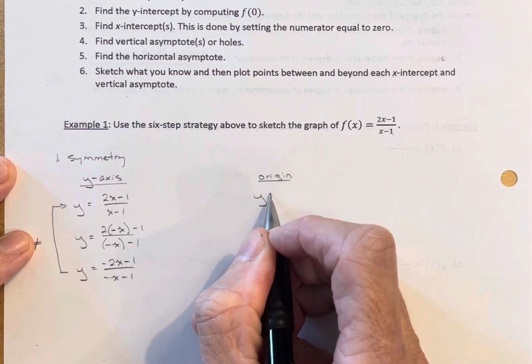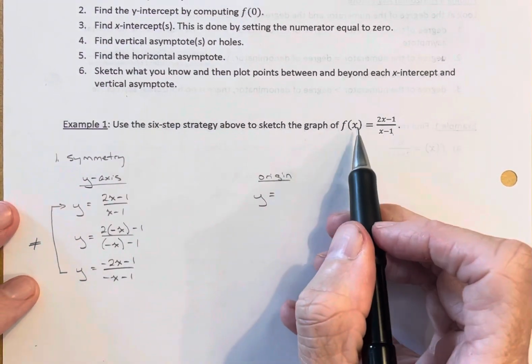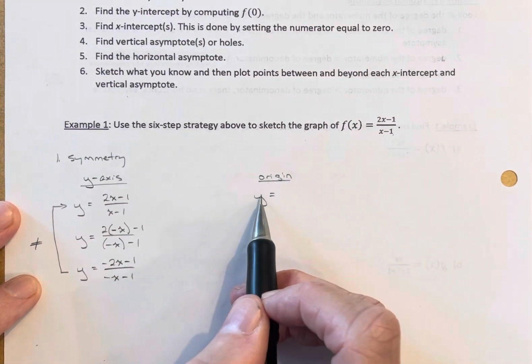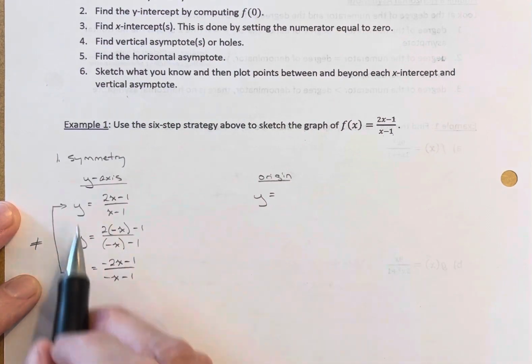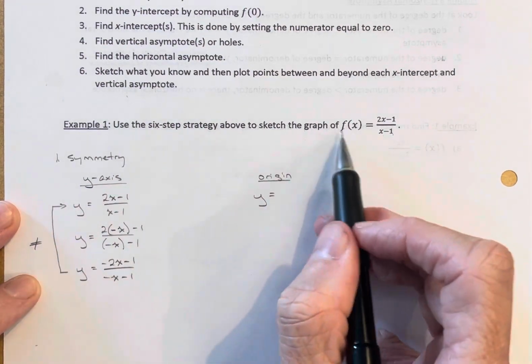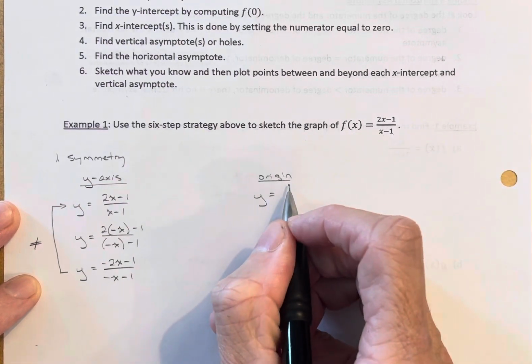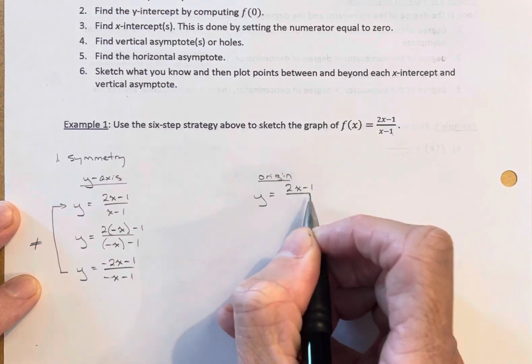Even though this says f of x, it's often easier to do symmetry by replacing that with a y, so you can do the manipulation with it and not carry around this entire thing. So I replace f of x with y. This is the original function.